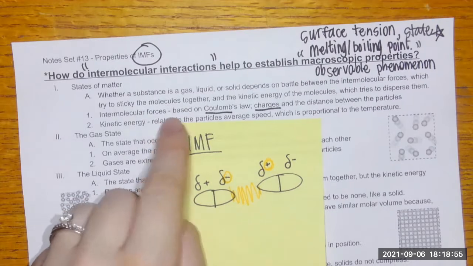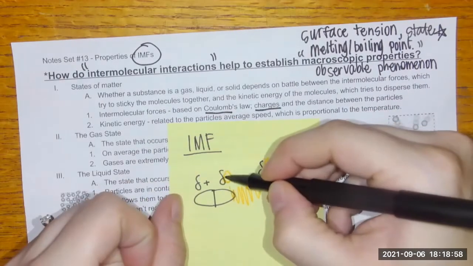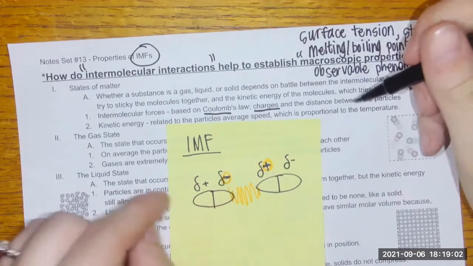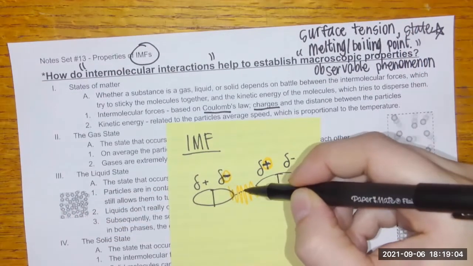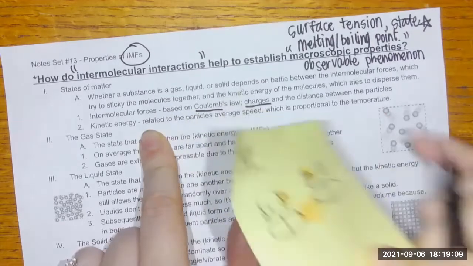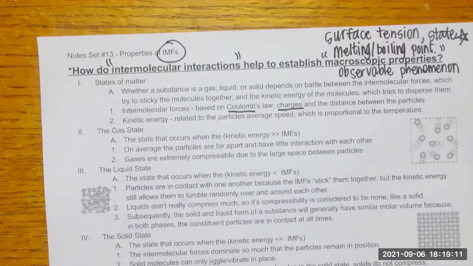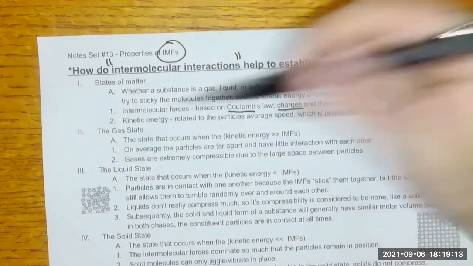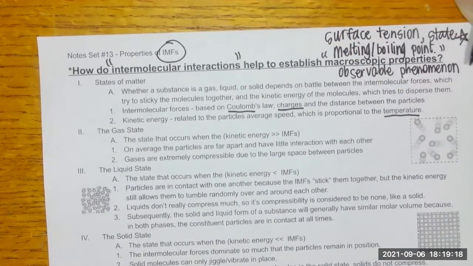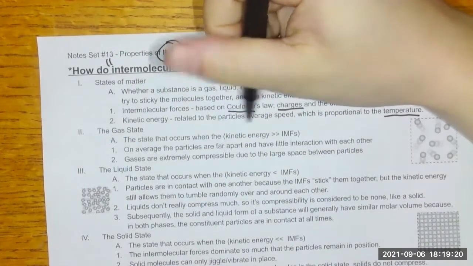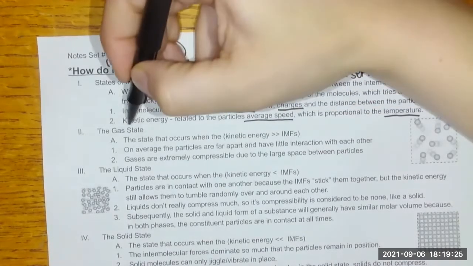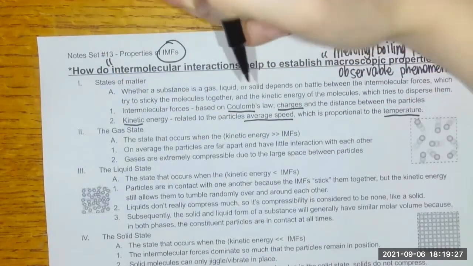So based on Coulomb's law, this is negative, this is positive. We're also going to look at the distance between them. And those are the properties regarding the IMFs. For kinetic energy, we're going to be looking at the temperature, how much energy went into it, how fast the particles are moving, because speed and movement is what kinetic is all about.